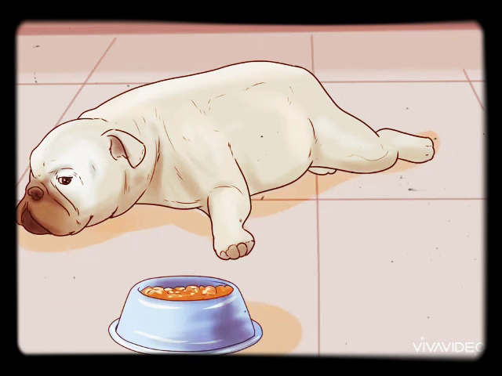Look for a lack of appetite. Dogs with distemper may stop eating. This may be caused by the fever or because they feel unwell. They also may stop drinking, which can cause dehydration. Dogs may suddenly start vomiting or have diarrhea shortly after becoming infected. This can also lead to dehydration.